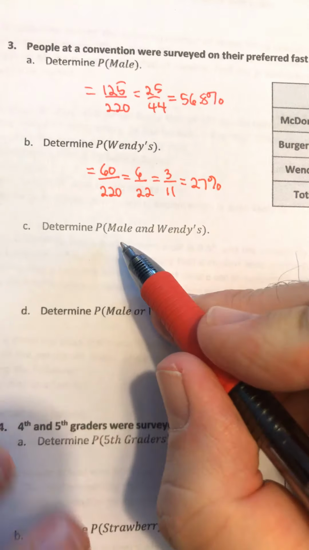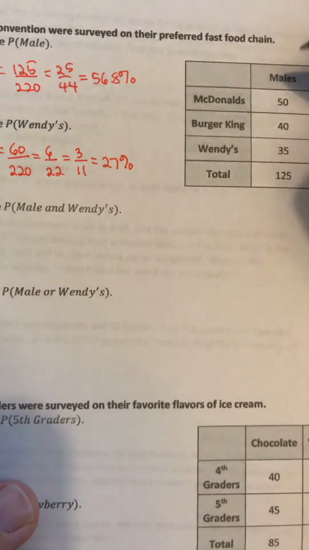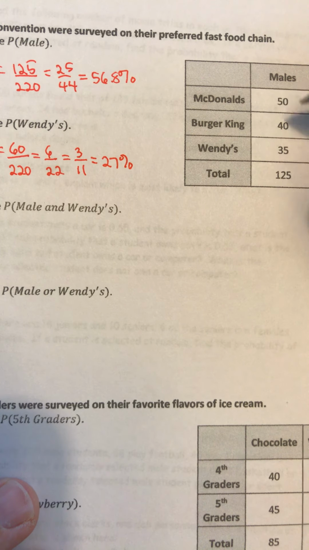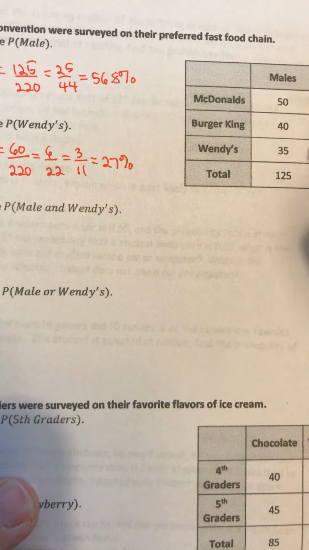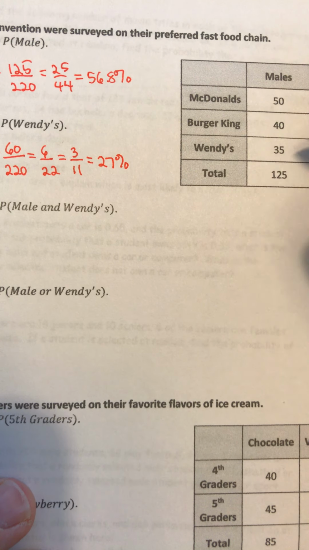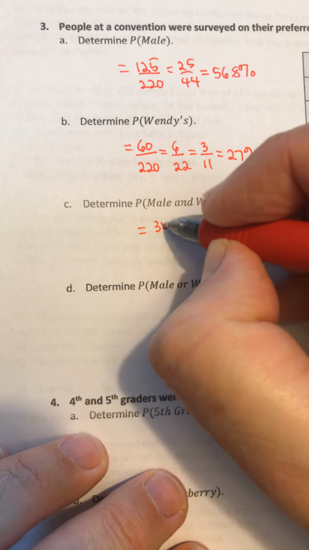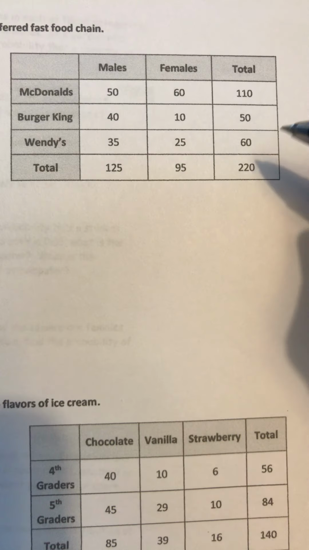Okay, determine the probability that it's male and Wendy's. Here's male, here's Wendy's. Where do they overlap? They overlap at 35. Male and Wendy's is 35, over again the total of 220.